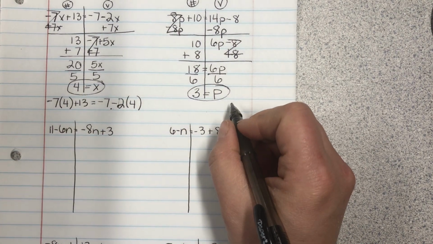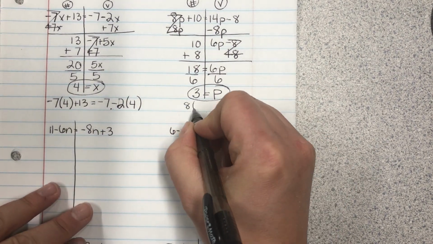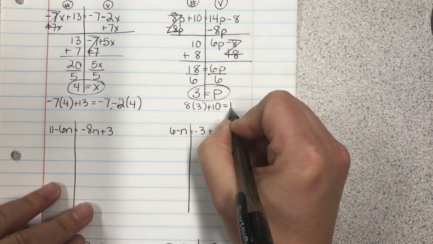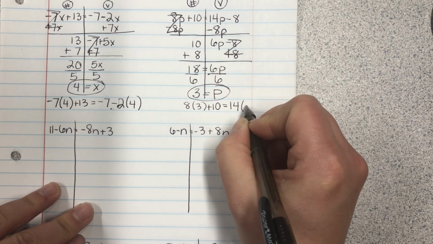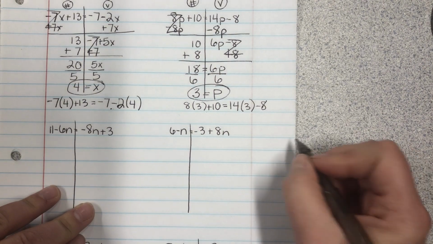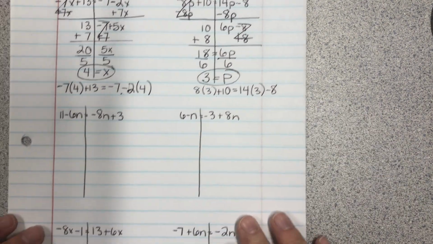Now I check with substitution. 8, replace p with 3, plus 10. And on the other side, 14, replace p with 3, minus 8. Check that in your calculator. You get the same answer on both sides.